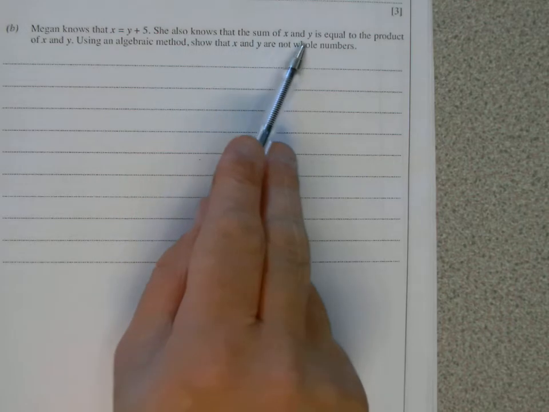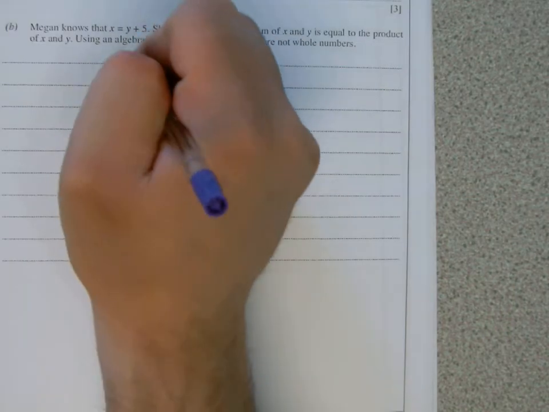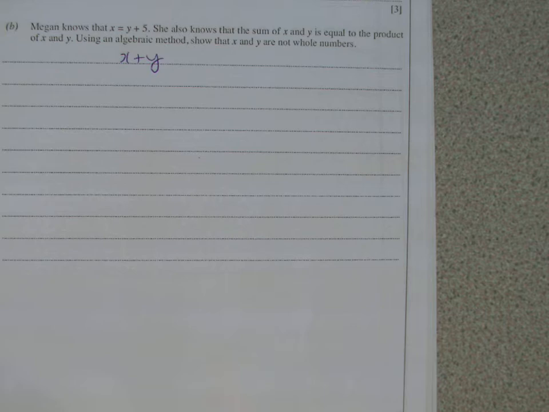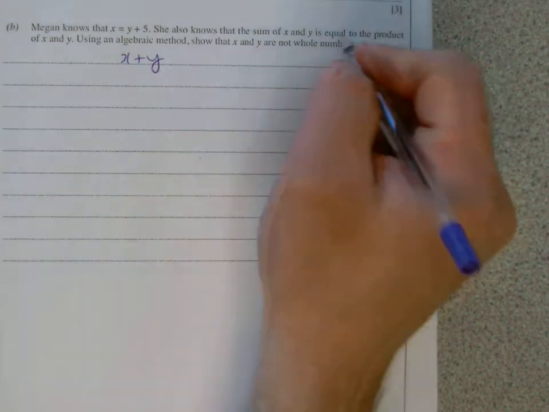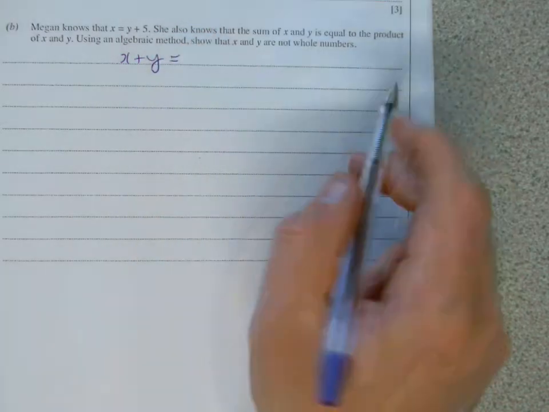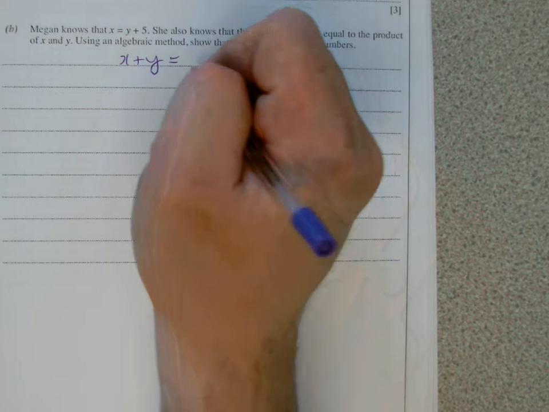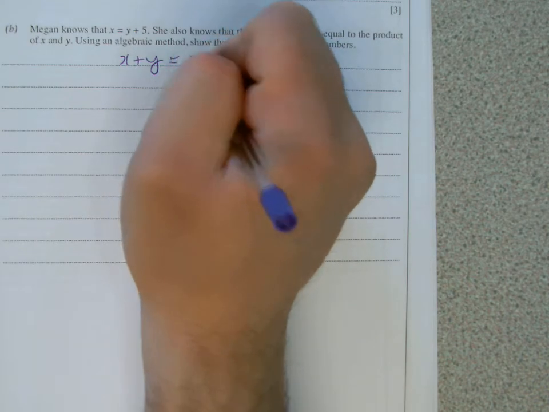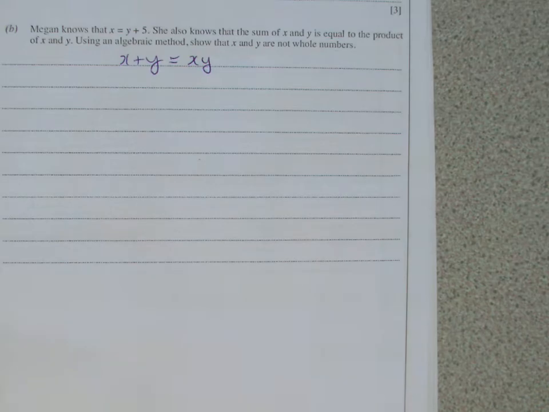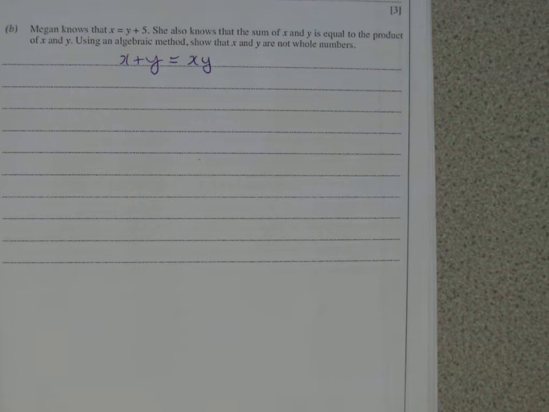She also knows the sum of x and y. So x add y. That means the sum of x and y. X add y is equal to the product of x and y. The product means that, doesn't it? The product means x times y. So it says then, using an algebraic method, show that x and y are not whole numbers.